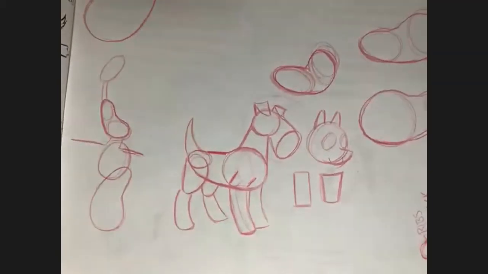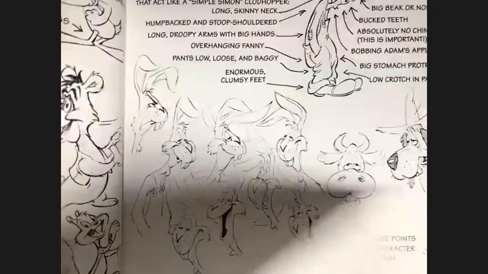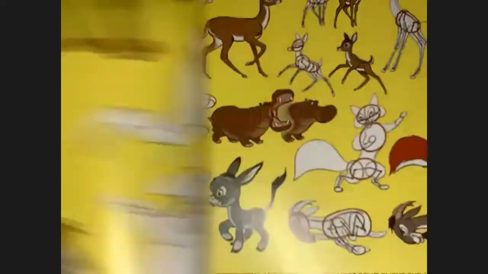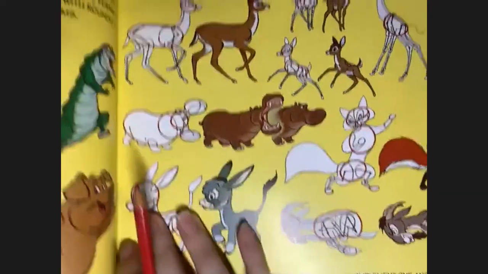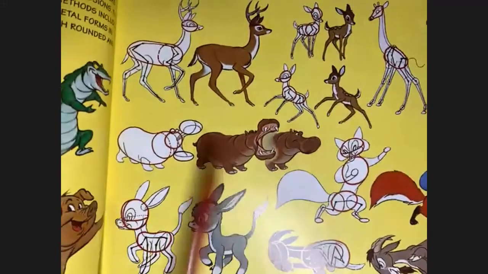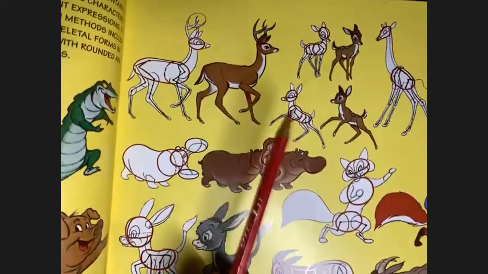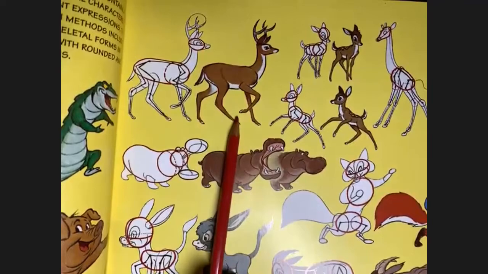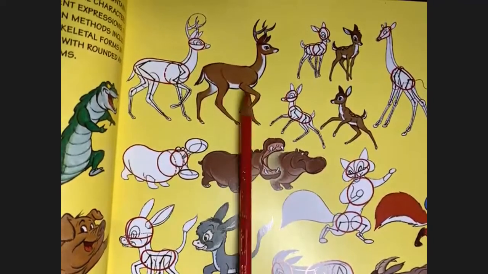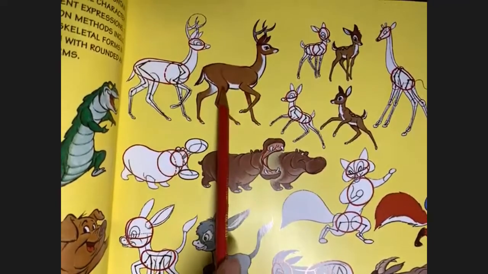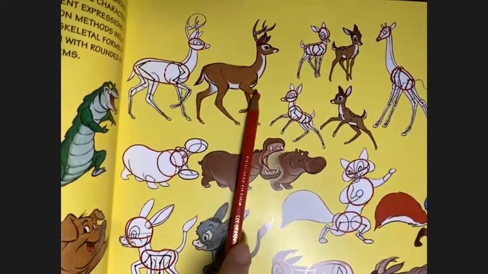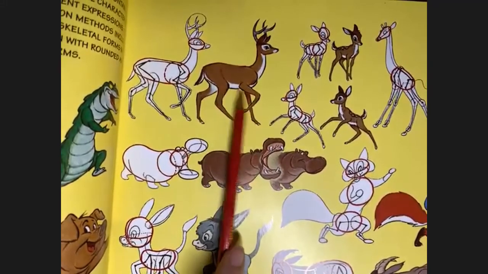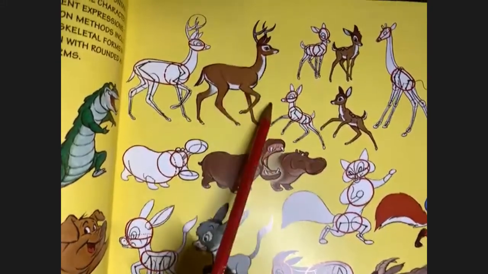Nowadays we use cartoons for these types of drawings, so like animation type drawings. If you're going to do an animated movie or an animated short, you have to draw and redraw the character 24 times to get 1 second of animation.